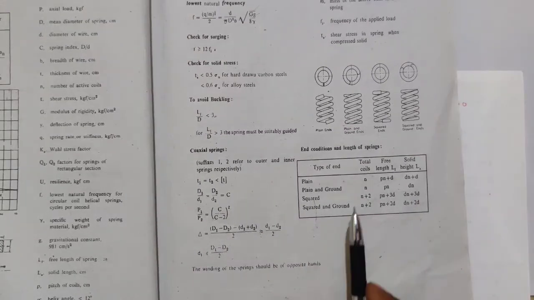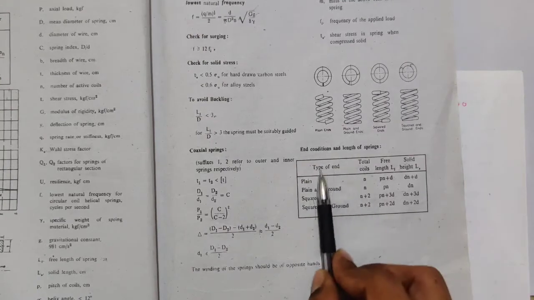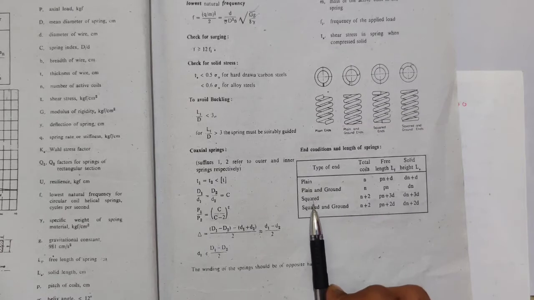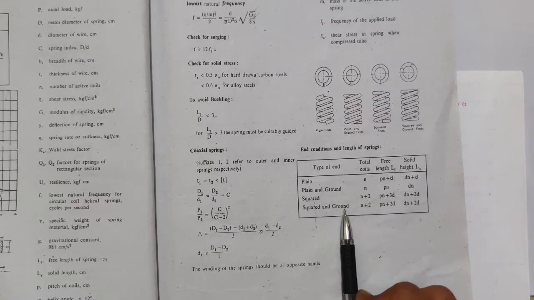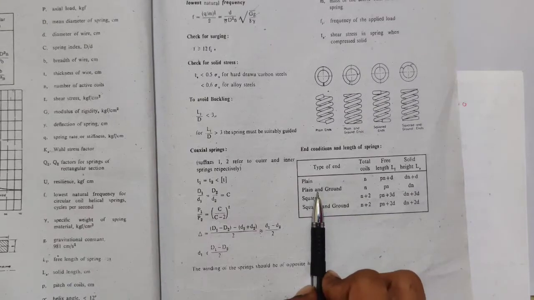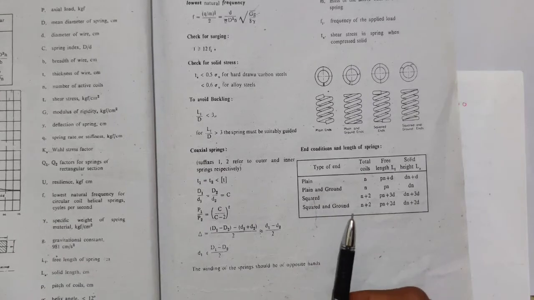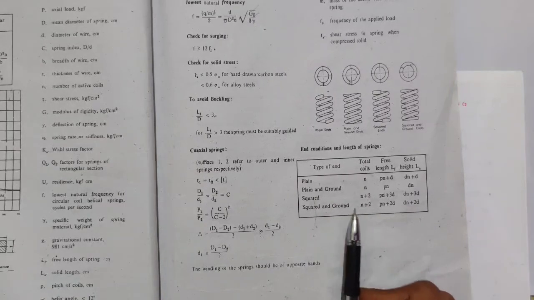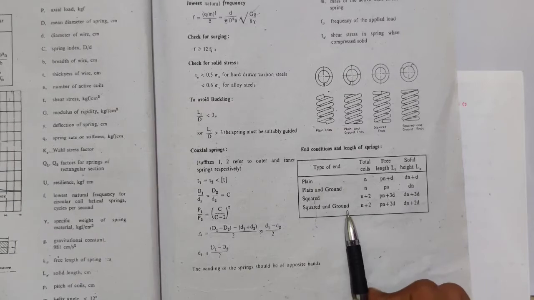You can use any type of end among these 4, but there is one advantage square and ground ends have over the other three. The load on the helical compression spring can be maintained axial by using square and ground ends. That's why I'm using square and ground ends.